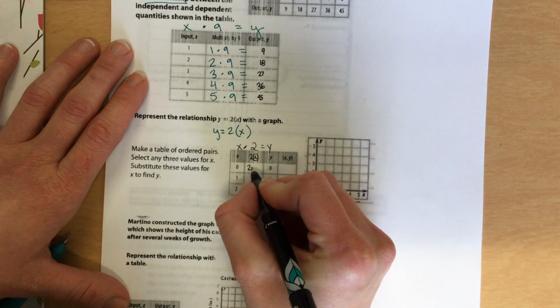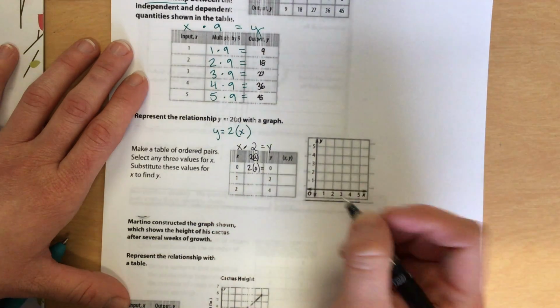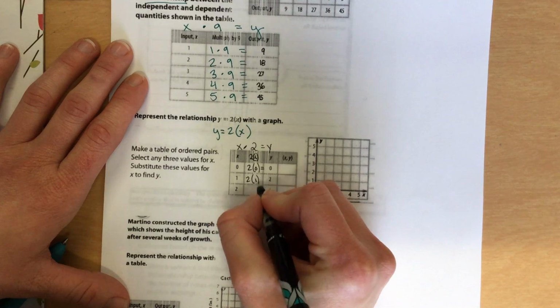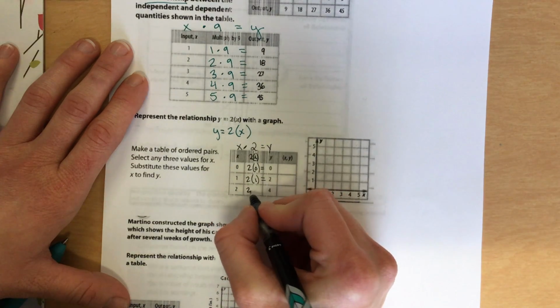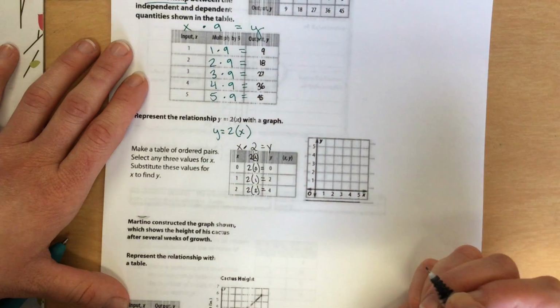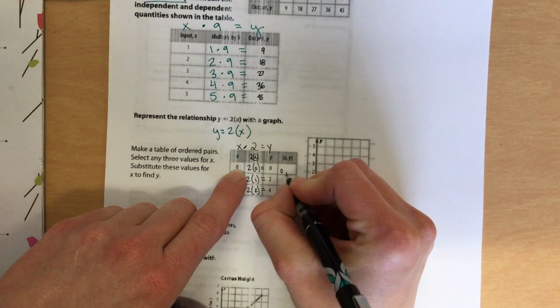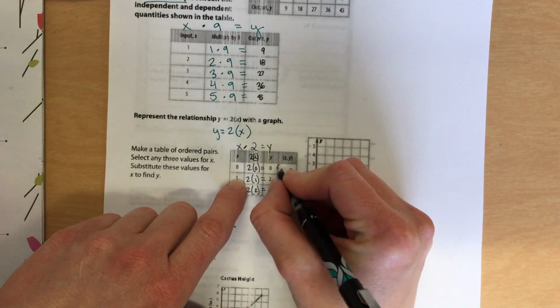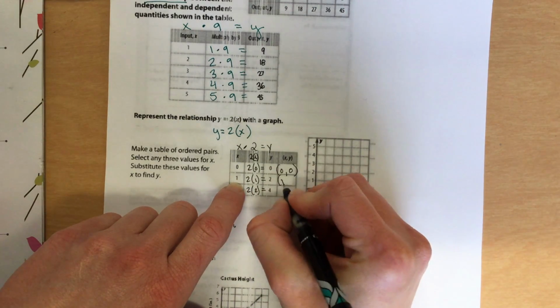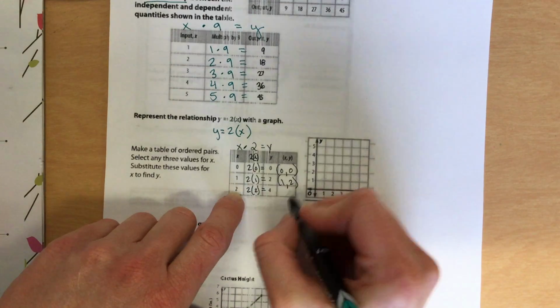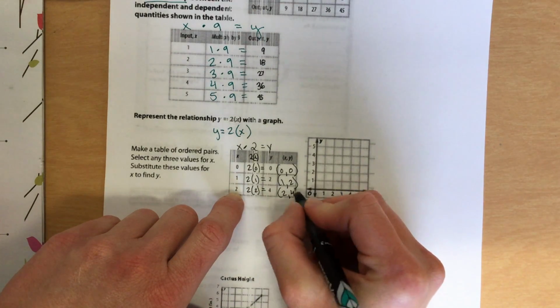Okay, so that means that this is going to be 2 times 0, which equals 0. 2 times 1 equals 2. 2 times 2 equals 4. Okay, well, what are our ordered pairs? Our x comes first, 0, and then our y. This one is 1 and then 2. This one is 2 and then 4.